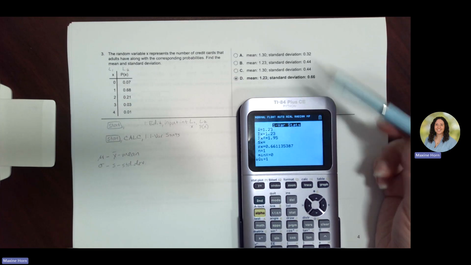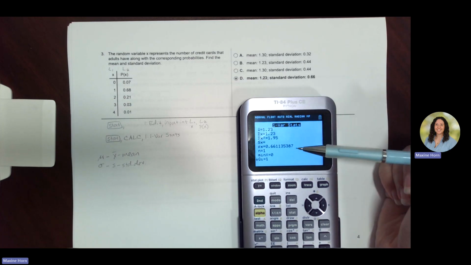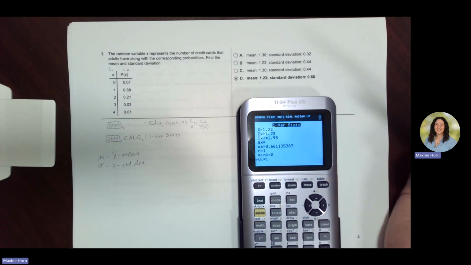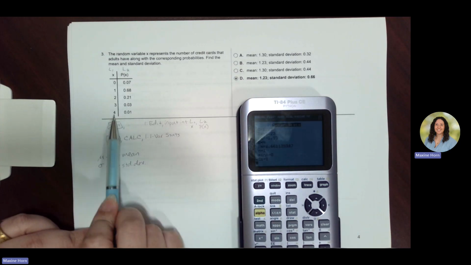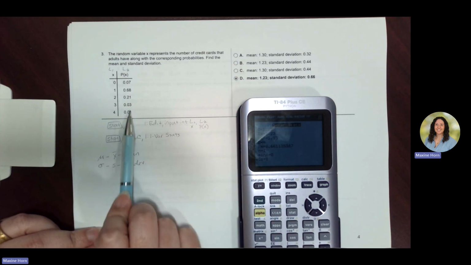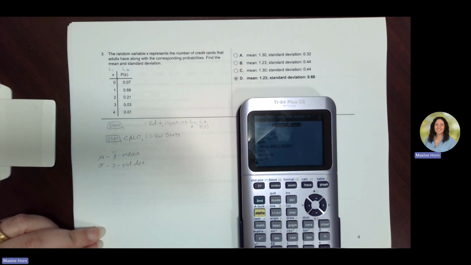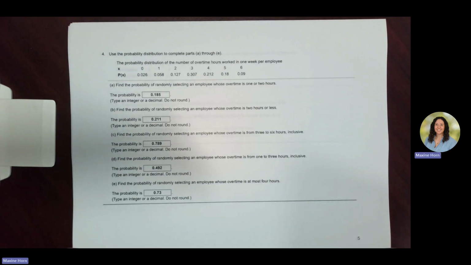1.23 is our X bar, that's our mean. Our standard deviation, we can only look at the one it gives us, which if we round to 2 decimals is 0.66. Okay, fairly straightforward. You just have to remember your X's are L1, your corresponding probabilities are L2. Okay. All right, use the probability distribution to complete parts A through E.